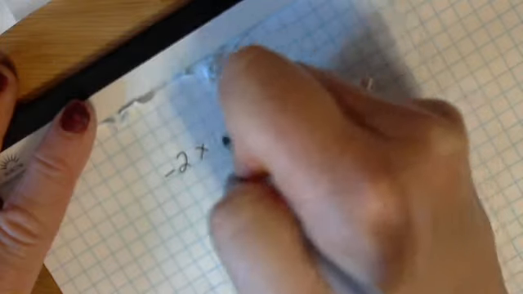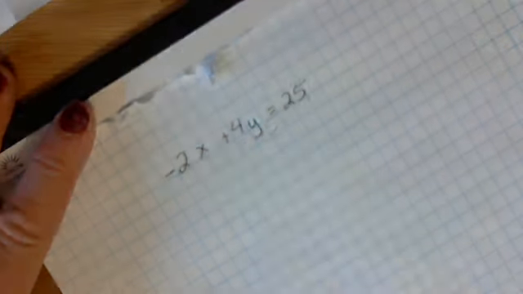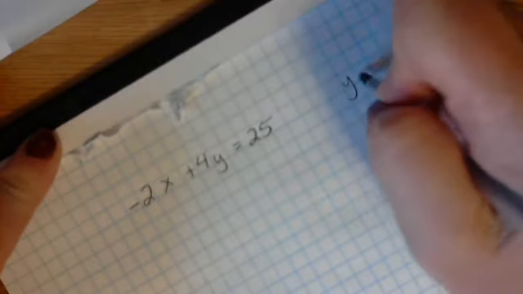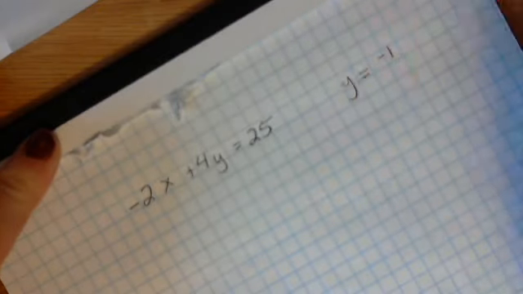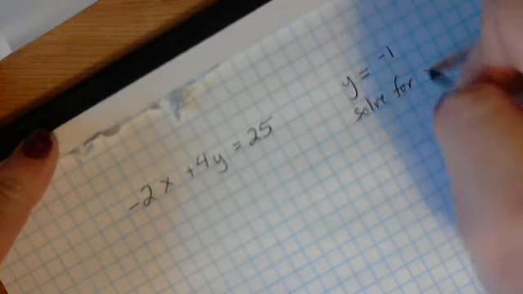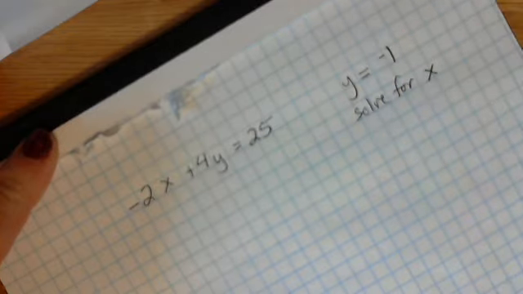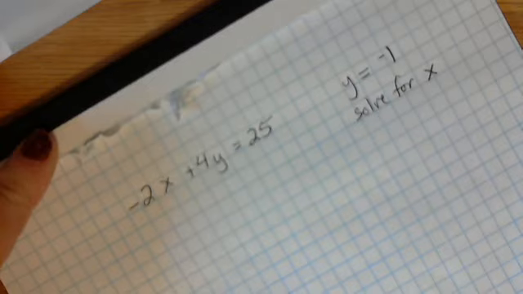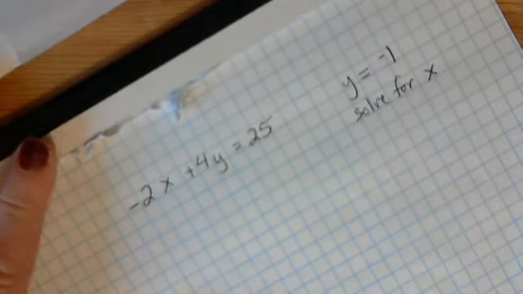And I'm going to give you this equation. Negative 2x plus 4y equals 25. And in this case, you're going to be told what y is. y will be negative 1, and you're going to solve for x. So go ahead and try that on your own, and then tune into the next video to see if you accomplished it correctly.